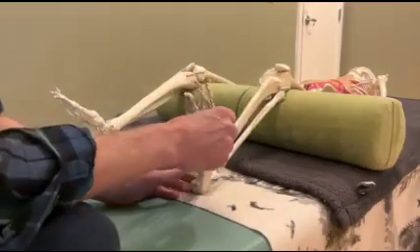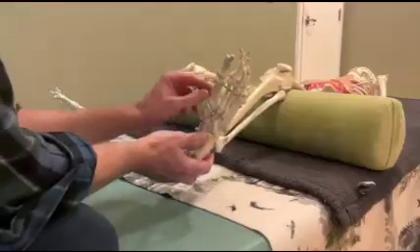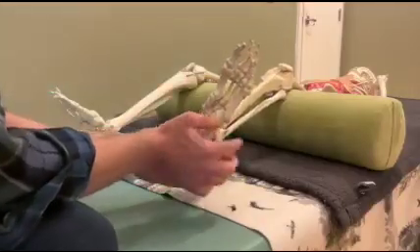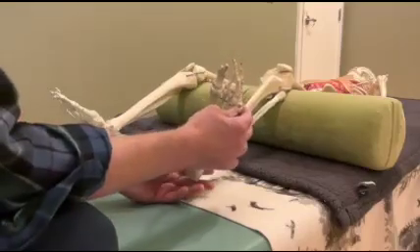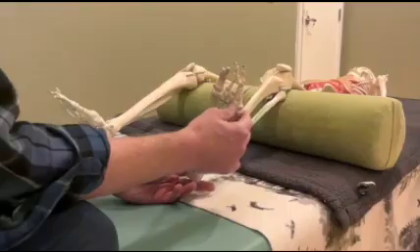Other places where we can think about the spiraling is right here, the metatarsal heads. Particularly important are the fourth and the fifth metatarsals here.